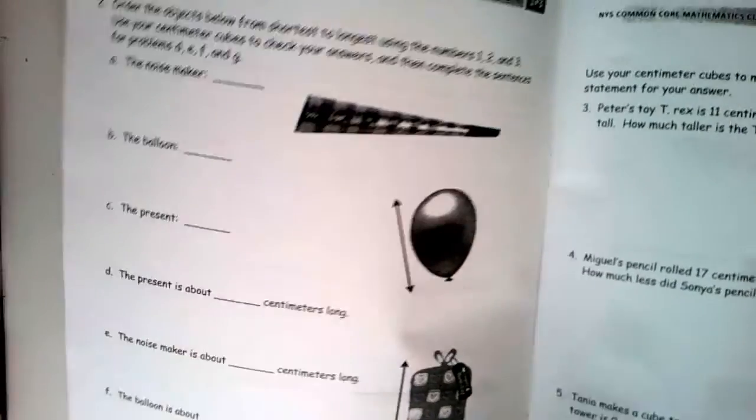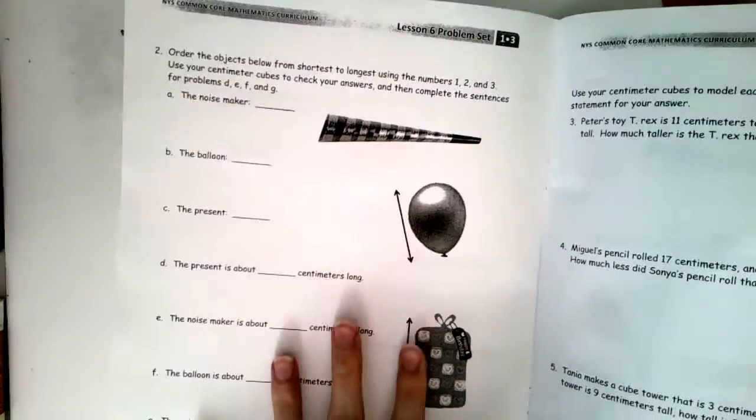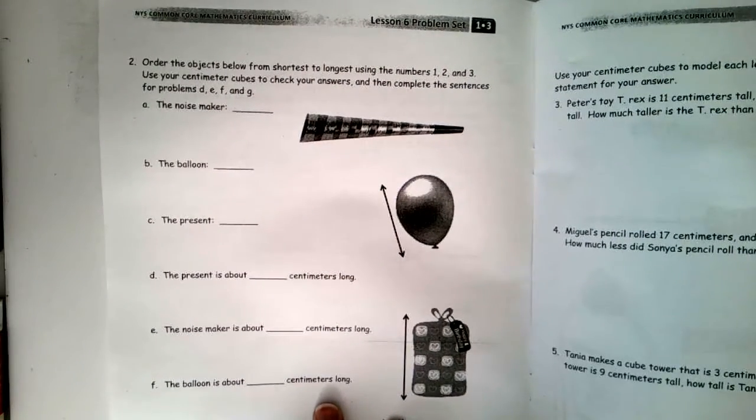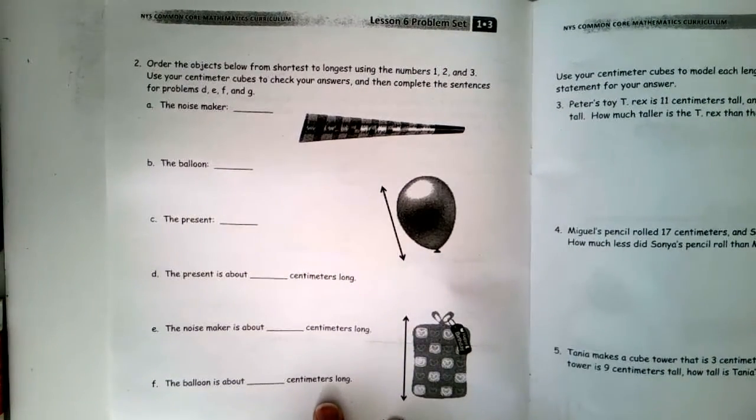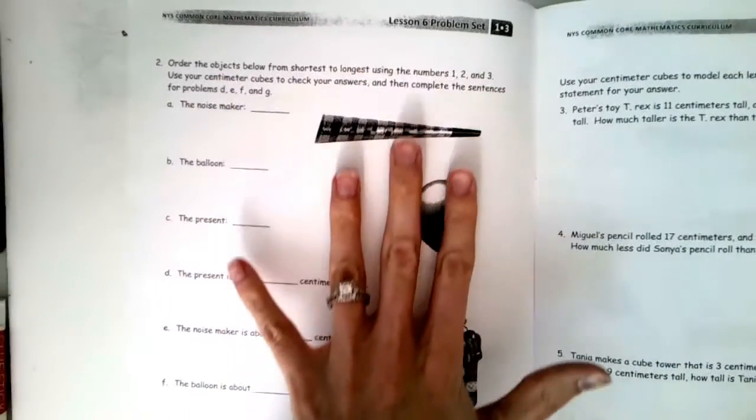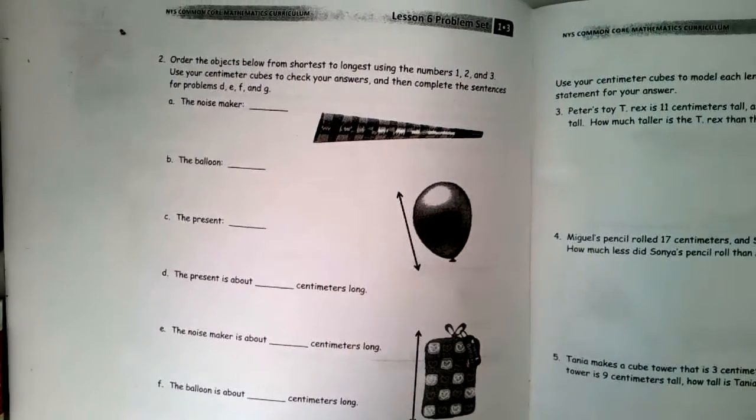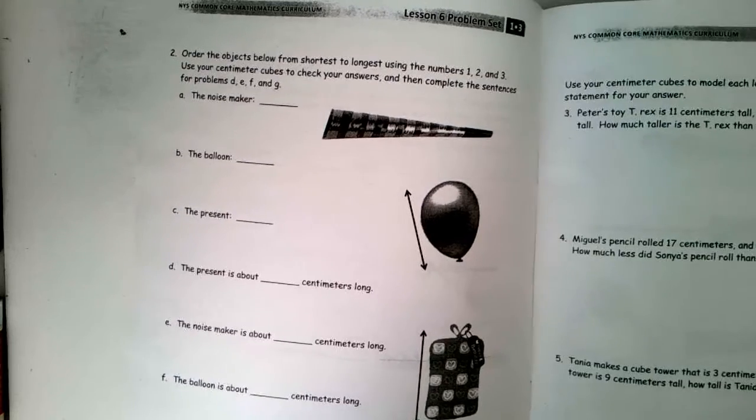If you turn your page, there's a whole page over here that you may do for extra practice, if you'd like to do it for extra practice.